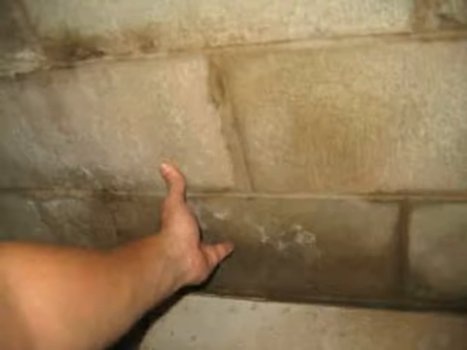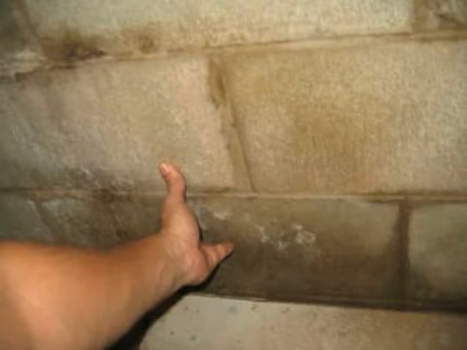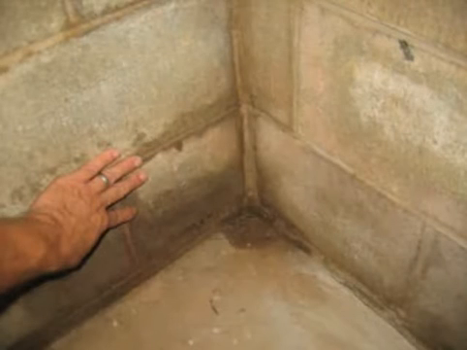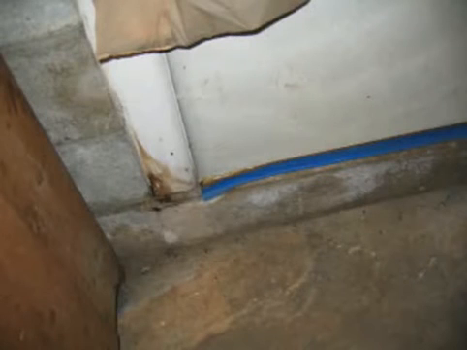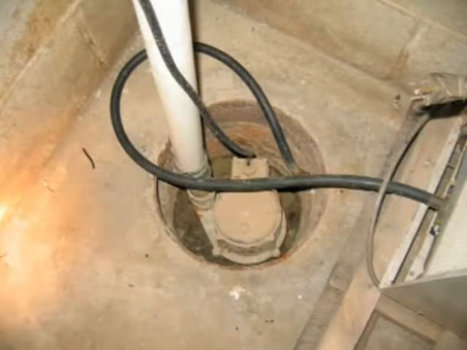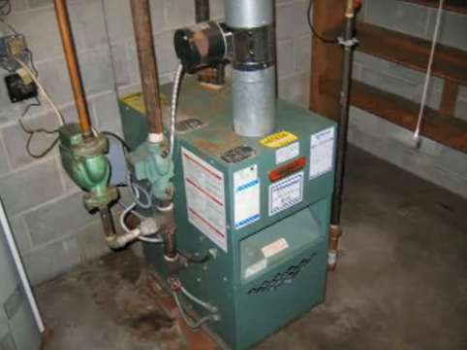In the basement now, out of the crawl space, we have obvious moisture intrusion just coming right through the concrete block wall. Water marks at the bottom corners of the basement. Somebody tried to put tape there to stop the water. The dehumidifier is actually draining into the sump.